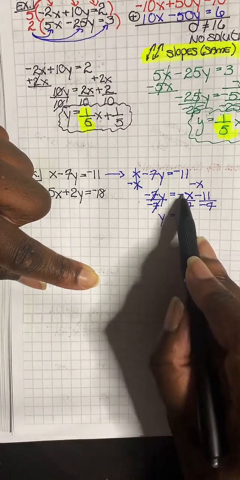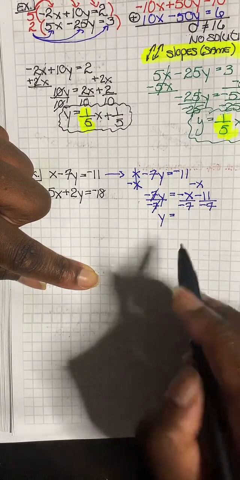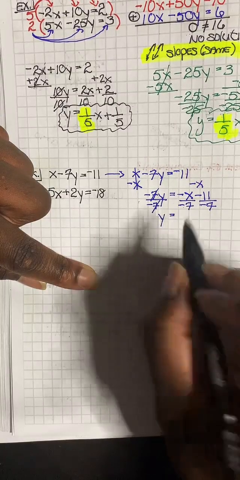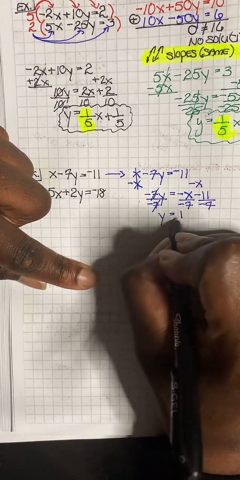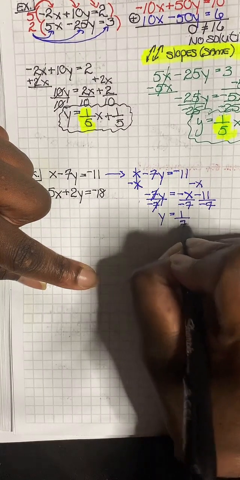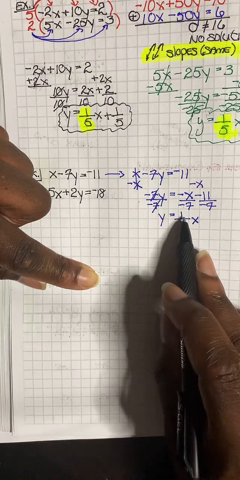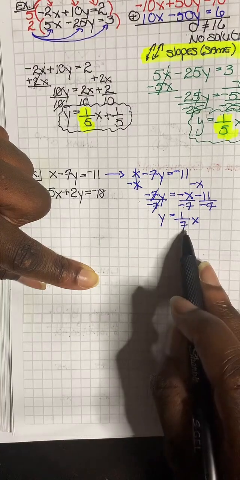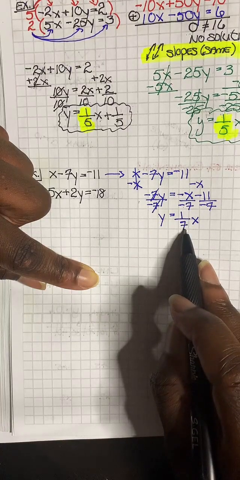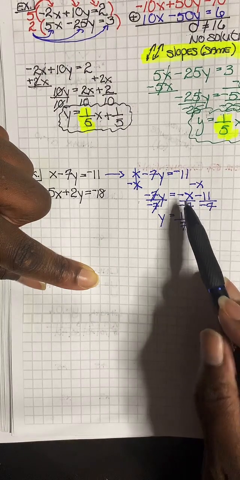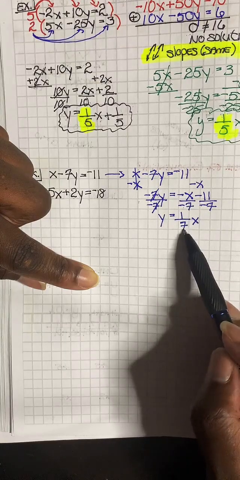So a negative divided by a negative will give me a positive. So there's a 1 that's in front of that x. So it's a positive 1/7 x. So my slope is going to rise up 1 and run to the right 7. The reason why it's positive is because negative divided by negative gives me positive.